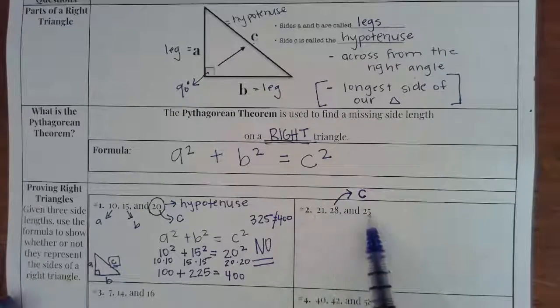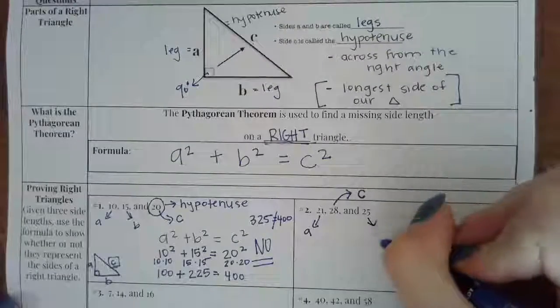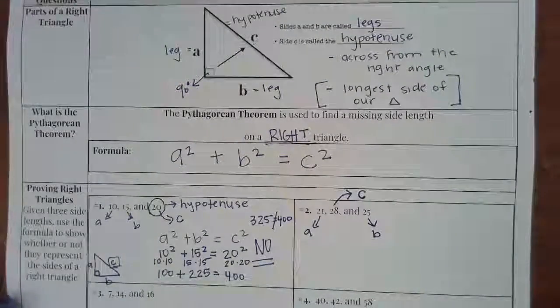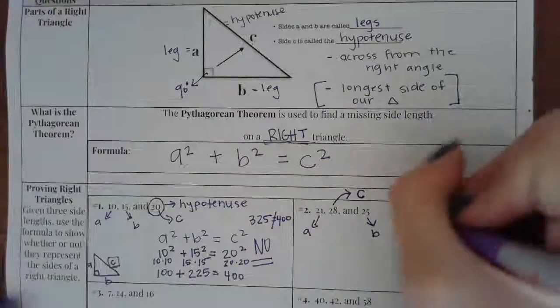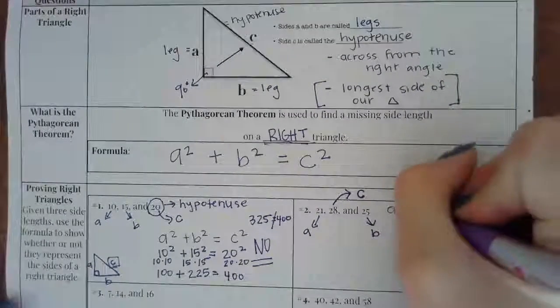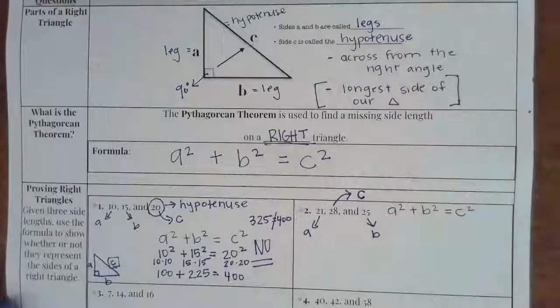What about 21 and 25? What do we call those? Those are called legs. So that's going to be our A value and our B value. What is the Pythagorean theorem? A squared plus B squared is equal to C squared.